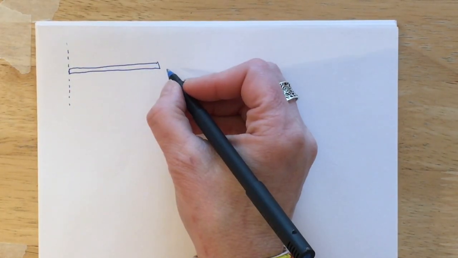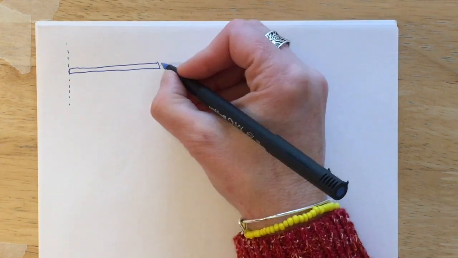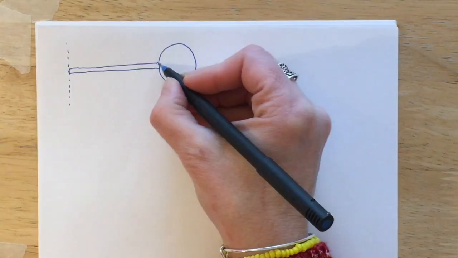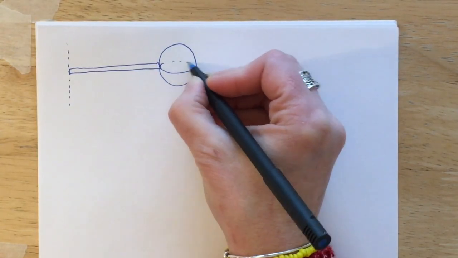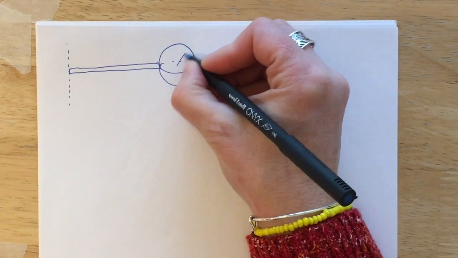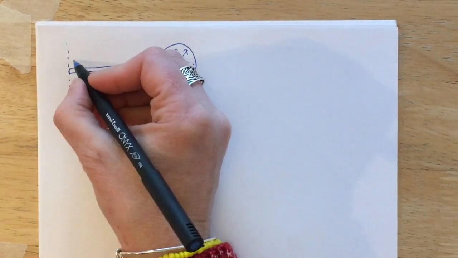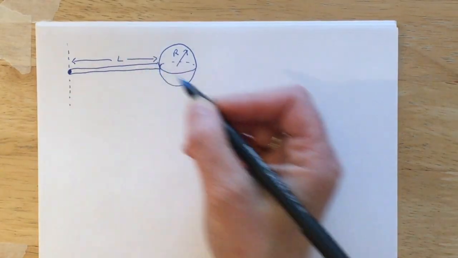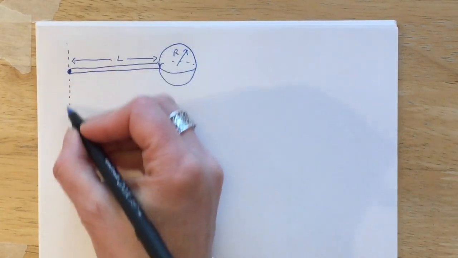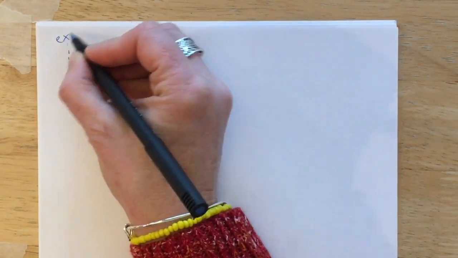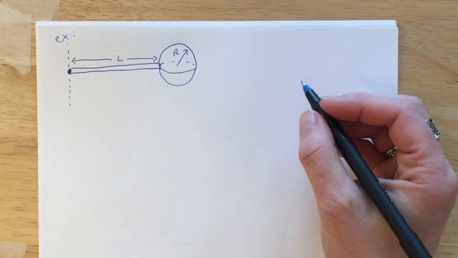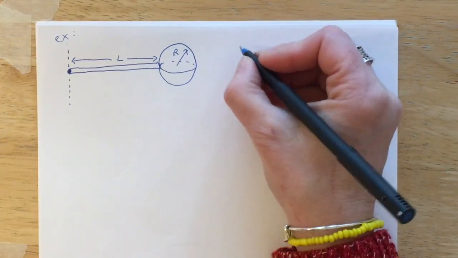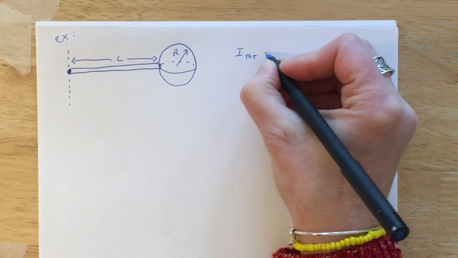So let's say that I have a long uniform rod, and then at the end, I put a sphere, something like this. And the sphere has a radius r, and the rod has a length L, and it's pivoted at one end over here. So this is our axis. So this is, again, another example. In this case, we know that we have two objects here.